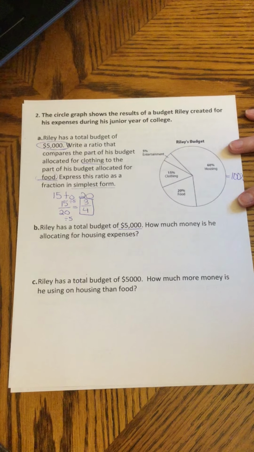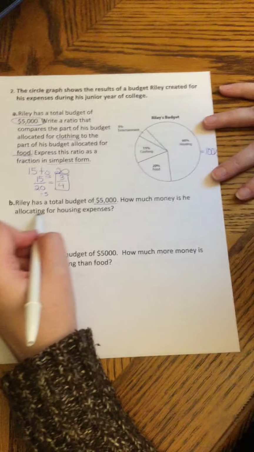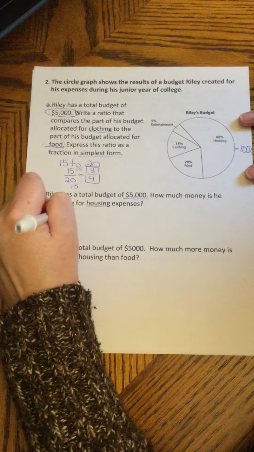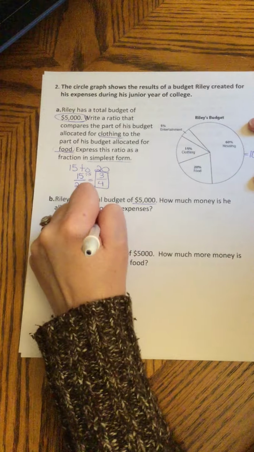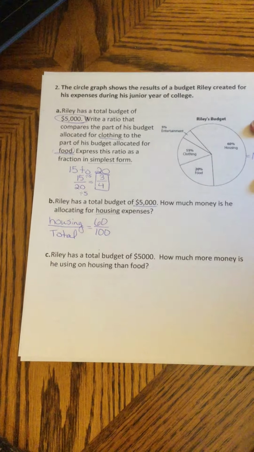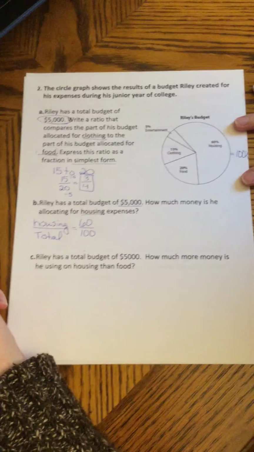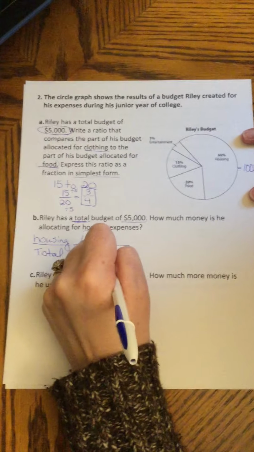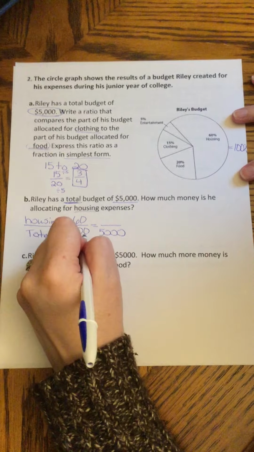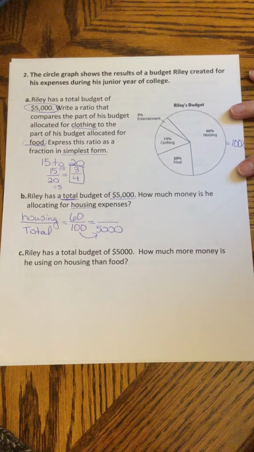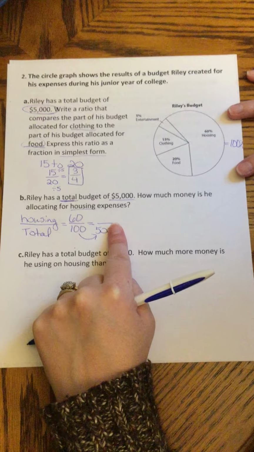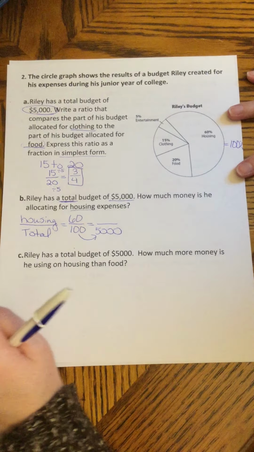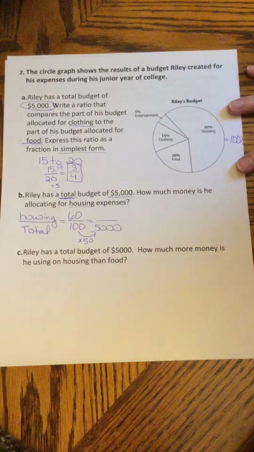Okay, so let's go ahead and write our ratio of what we're looking for. We're looking for housing. All right, so housing to total. Housing is 60, total is 100. Where'd I get that from? Right here. Okay, and I got $5,000. Well, that's the total budget, so this is going to go in the total. Now I need to figure out how many times 100 goes into 5,000. I'm going to kind of cover up these 2 zeros here, that's 1, and cover up these 2 zeros, that's 50. 1 times 50 is 50. So therefore, 100 times 50 is 5,000.